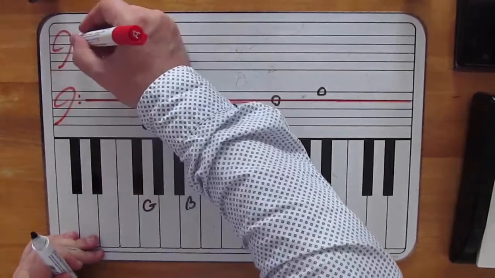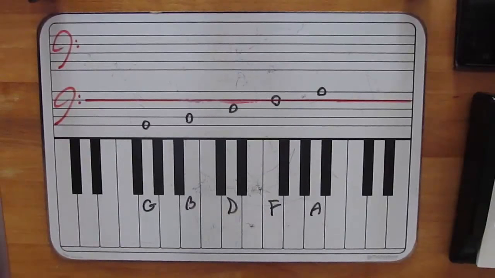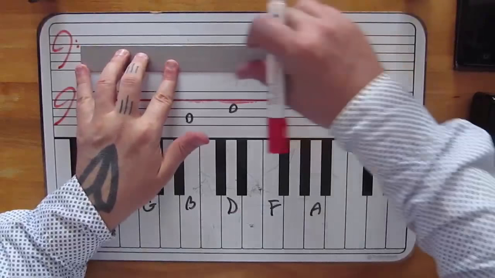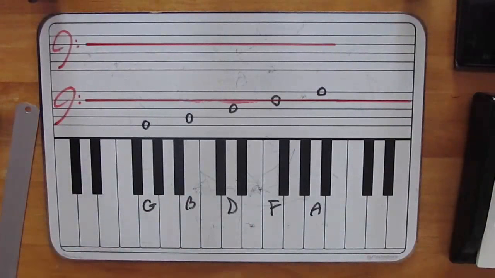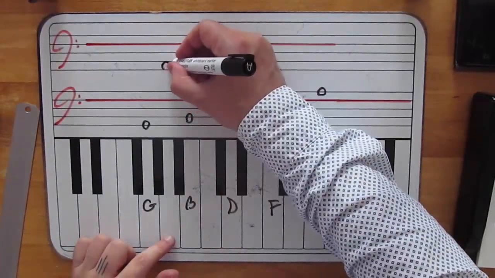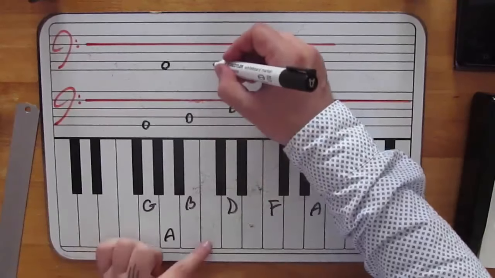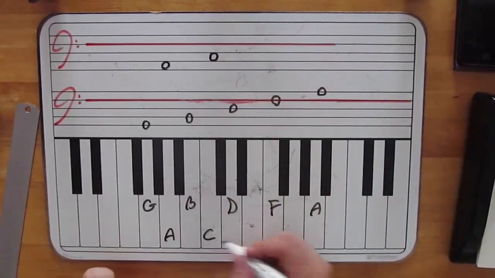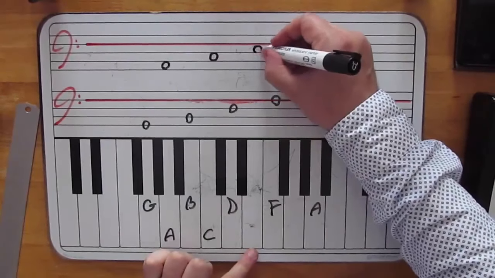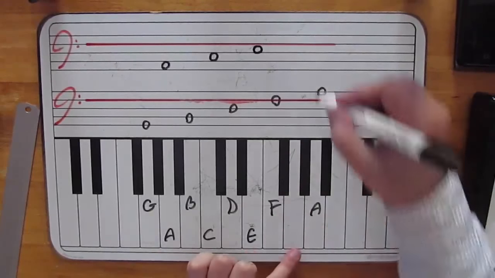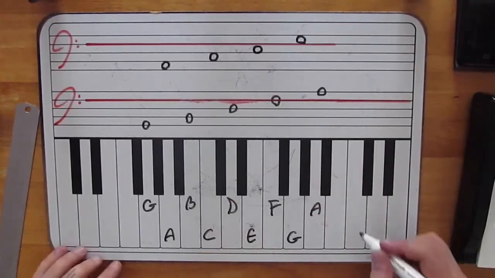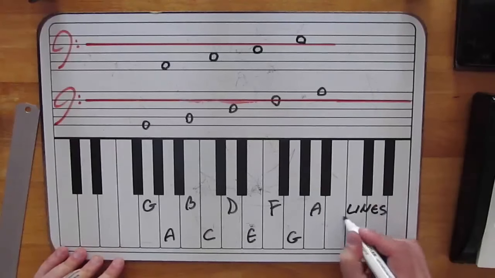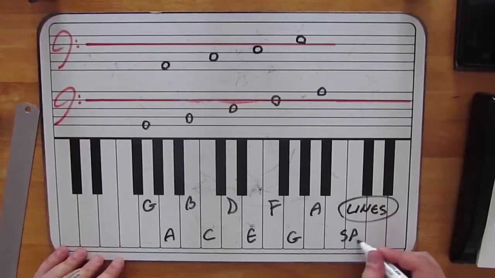And for the notes on the spaces, we use all cows eat grass. That's the lines, that's the spaces.